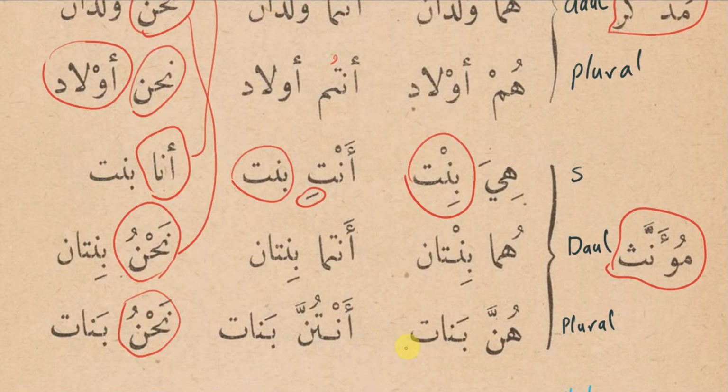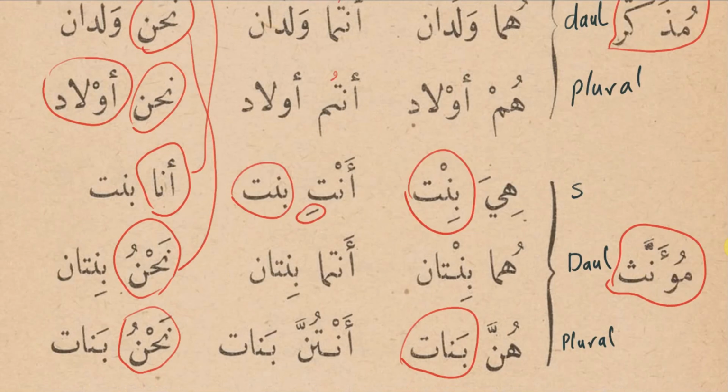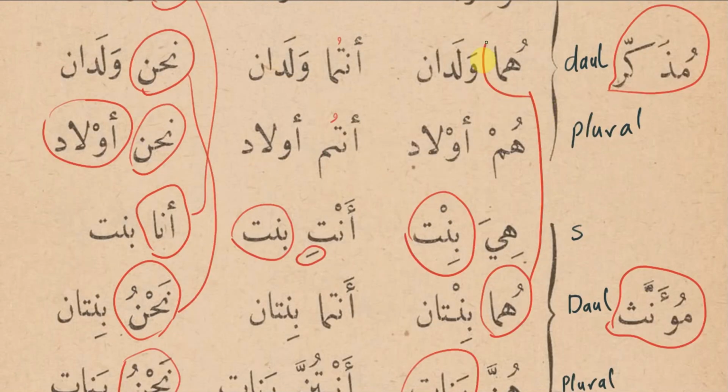Now notice this بنات here is a broken plural, هن. Now here for the هما, notice with the dual, هما ولدان. And here هما بنتان. So the third person dual is also the same for masculine and feminine. So just remember this. These two are the same pronoun.